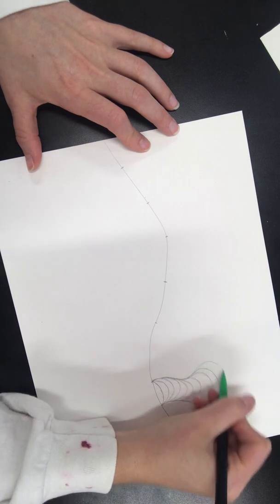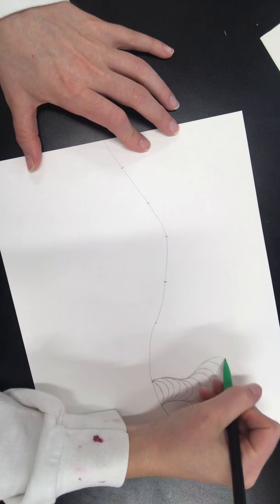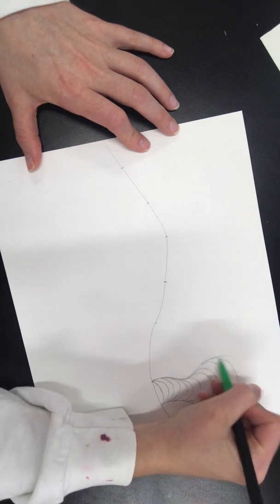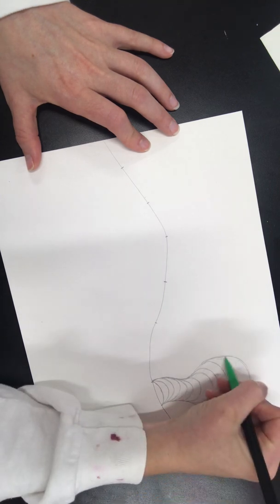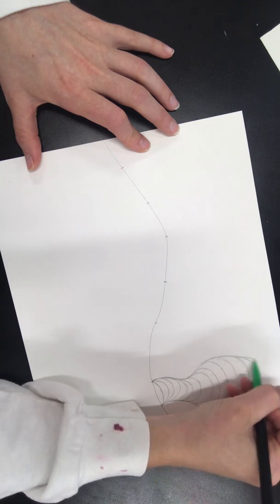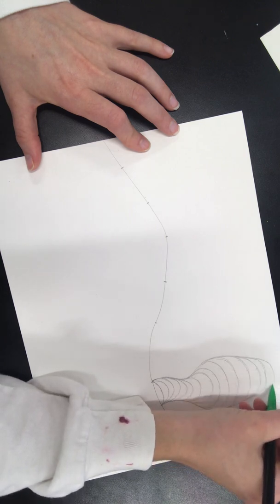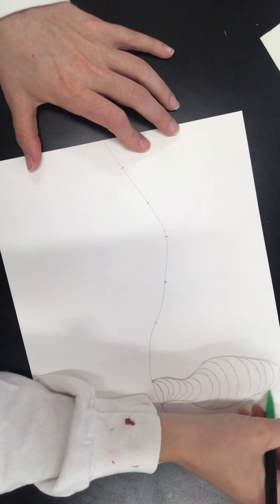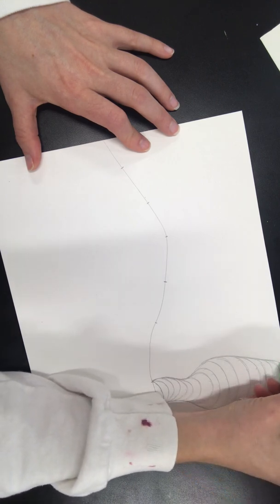So you can see it's all still one connected column, but now it's starting to get wider again. Now I'm going to let it kind of get more to a consistent width. And then it's just going to eventually get off the page up here.